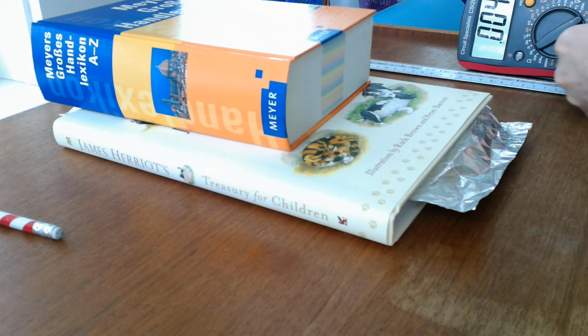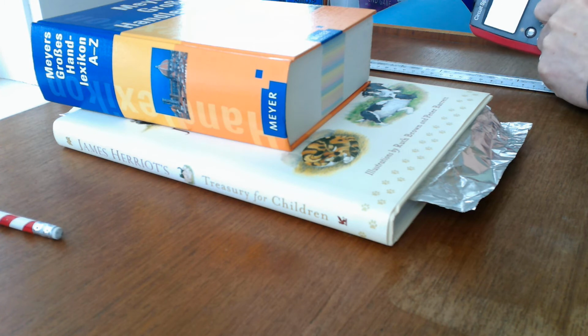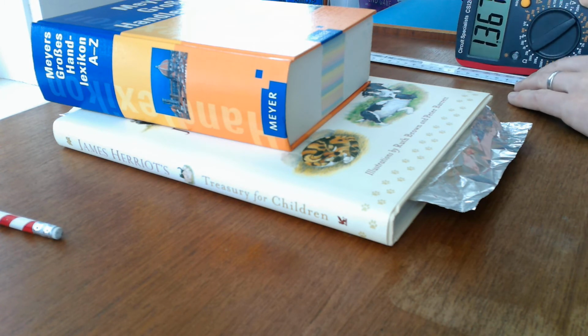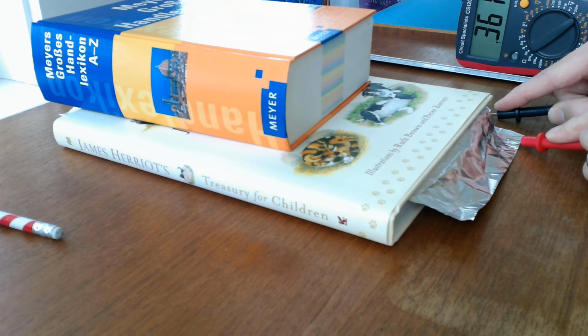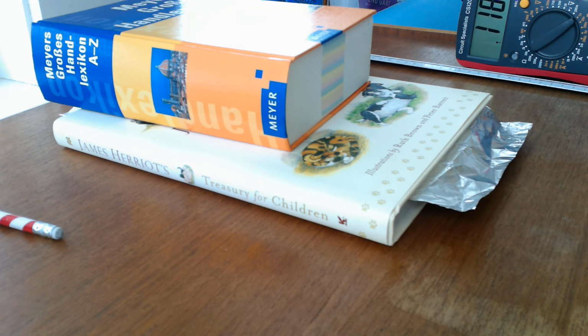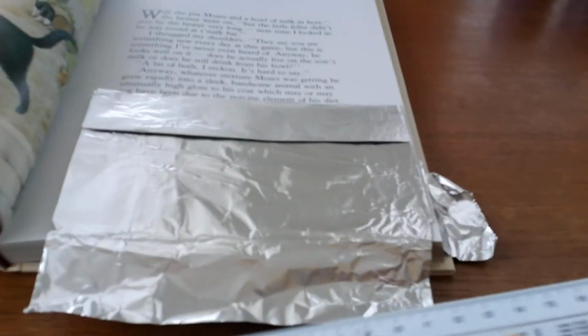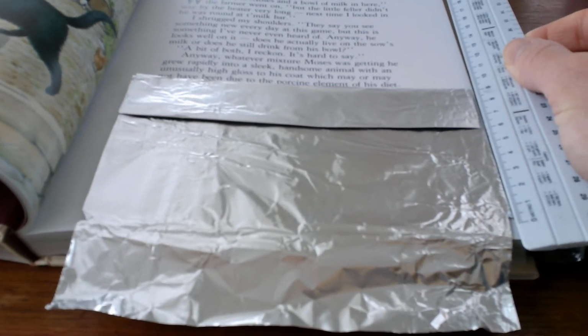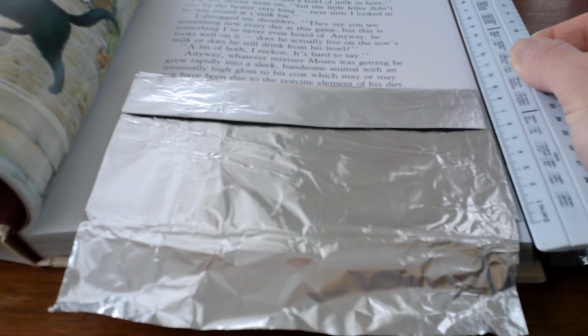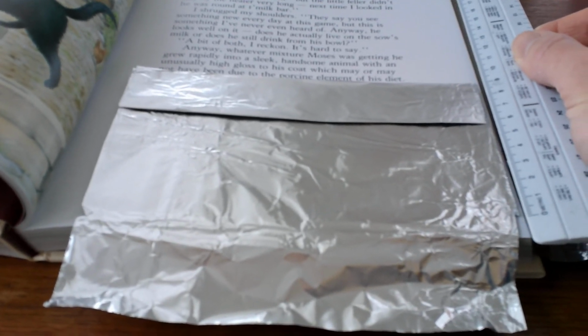I wasn't expecting that. All right, our new reading is 0.48 nanofarad. Dimensions are 17 centimeters wide. Now the new length is 9 centimeters, 0.09. So it's not 90 hundredths, but 9 hundredths. 0.09 is our length.